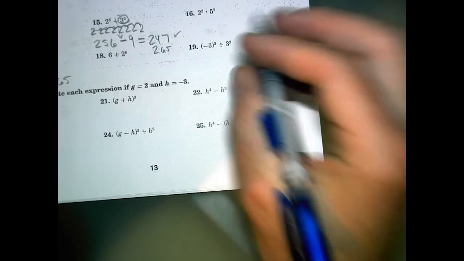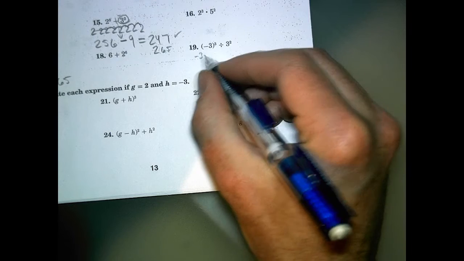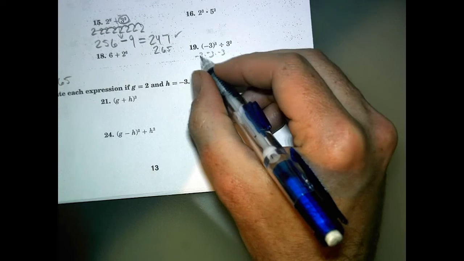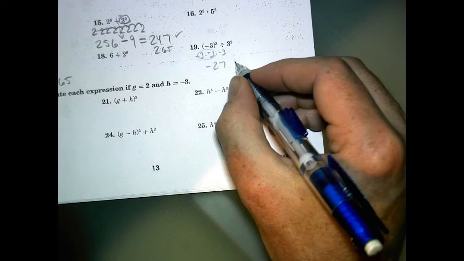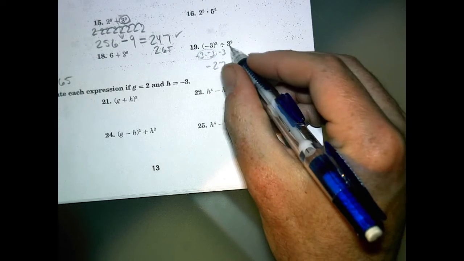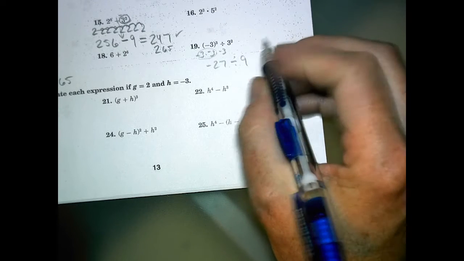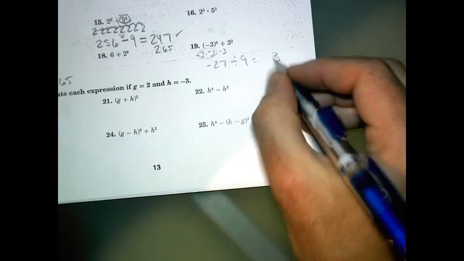And number 19, negative 3 times negative 3 times negative 3. That's going to be positive 9 times negative 3 is negative 27. We're going to divide that by 3 times 3 is 9. So 27 divided by 9 is 3. Negative divided by positive is a negative.